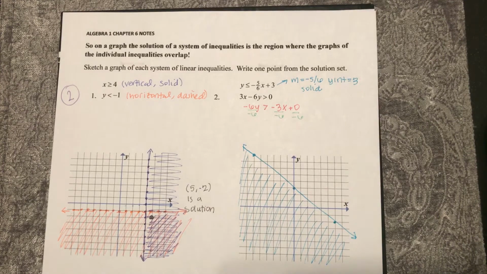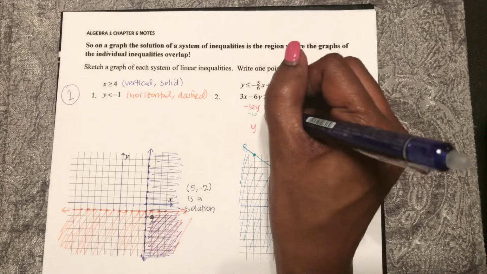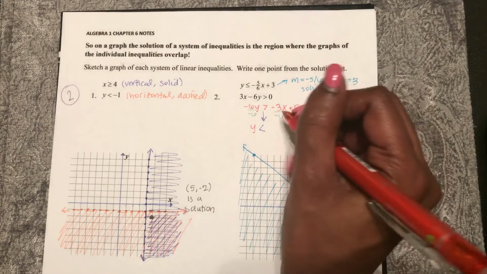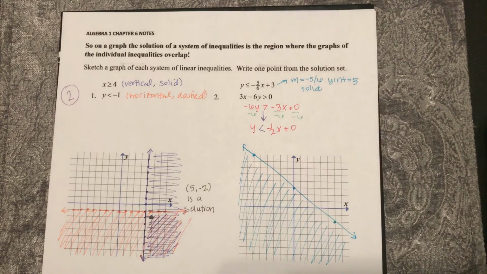So that's going to give me y. Now keep in mind I divide by a negative, so that's going to flip my inequality sign to be less than 1/2 x plus 0. So I have a y-intercept of 0.